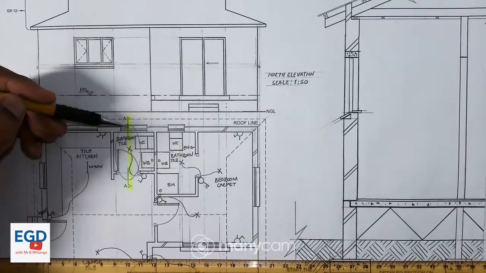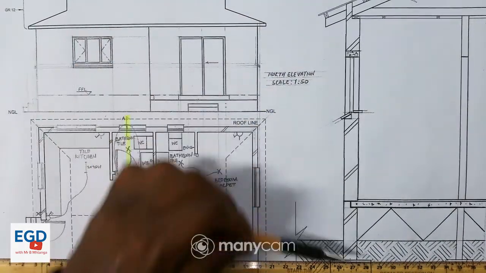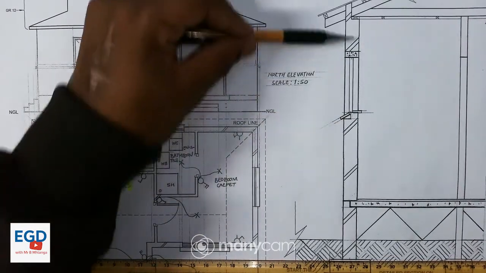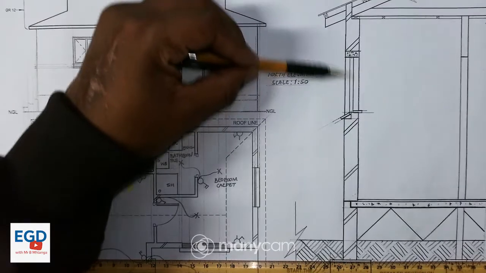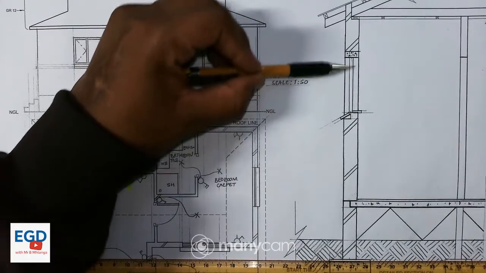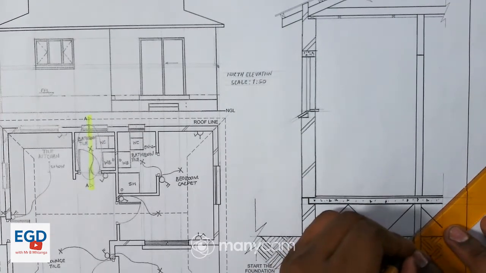So where there is a window, I cannot hatch the wall because I don't have a wall here, but the wall is from the foundation up to the windowsill, and also up there. So here I have the opening, which is the window, so I'll leave it as it is. I'll just hatch the internal wall there.